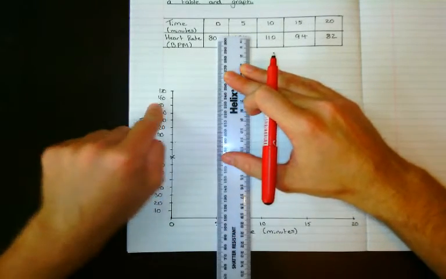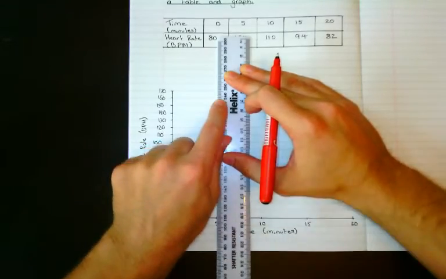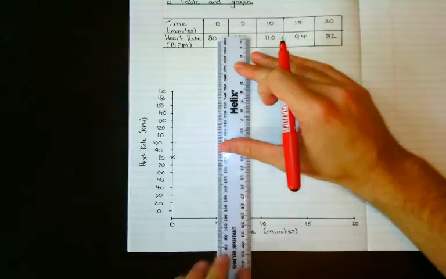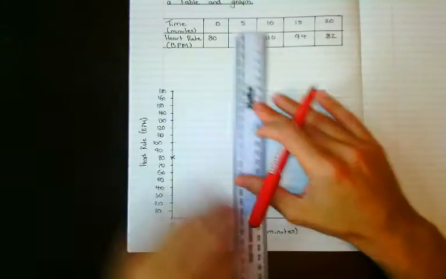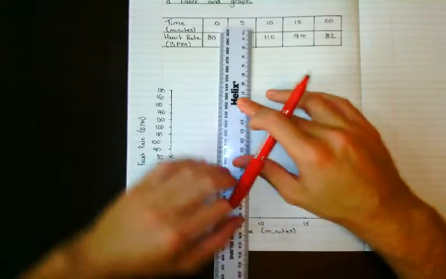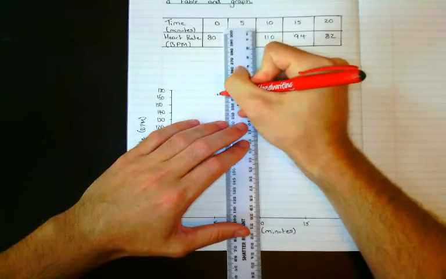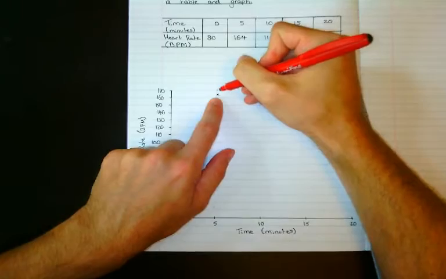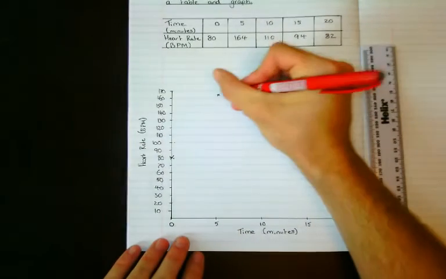Here's 160, and unfortunately these lines aren't 1 centimetre, so I can't use the millimetres. But I'm just going to imagine that it's just under halfway, about there. 165 would be right in the middle of those two, and it's slightly just below. So there's my second point.